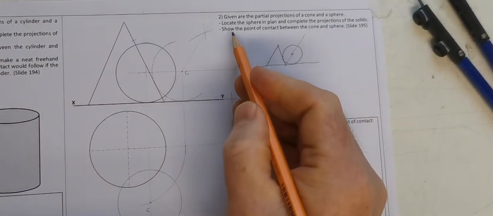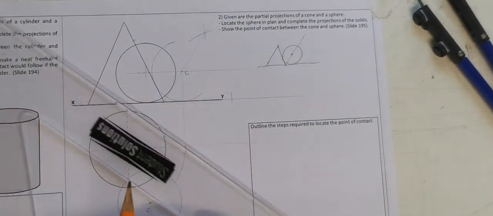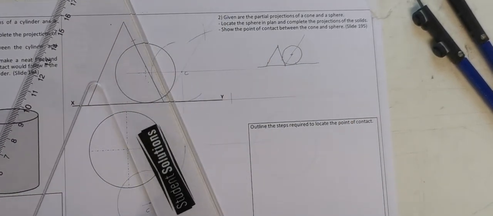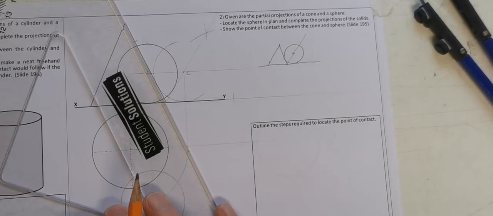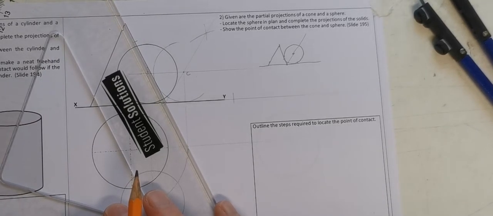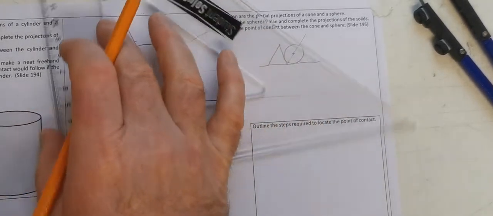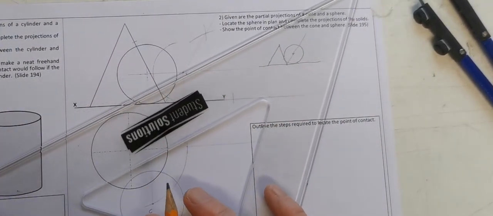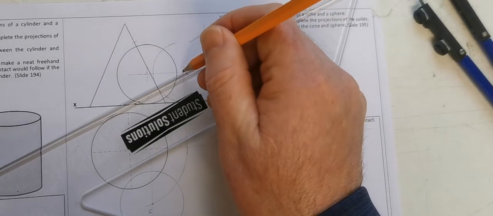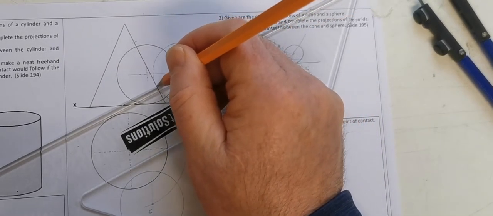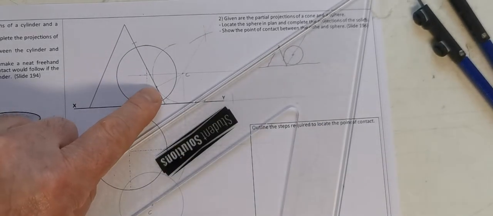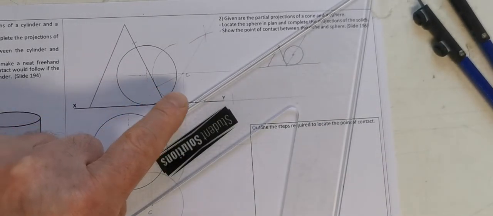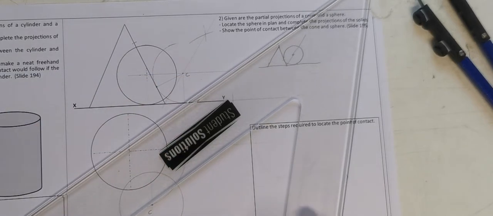Now the next thing it asks for is the point of contact, and again I'm going to go back to where I drew it beside it. So it's a 90-degree angle from the side of the cone. So that there is the height of the point of contact when it's beside. So that's not the answer.